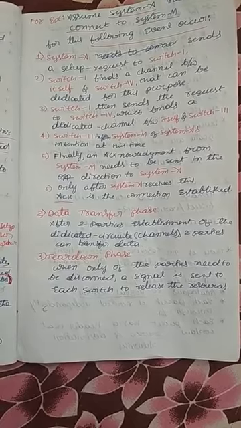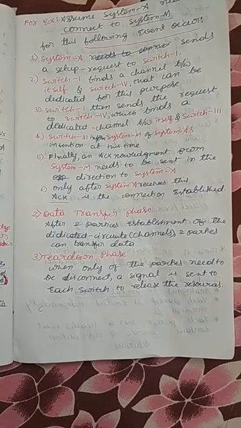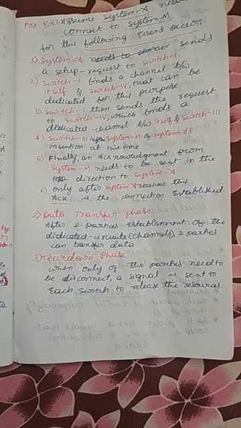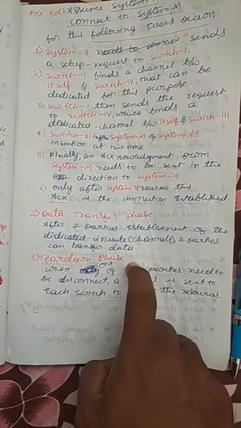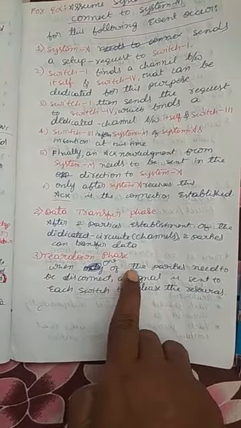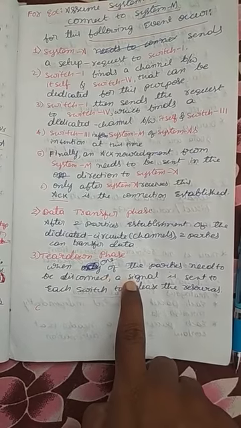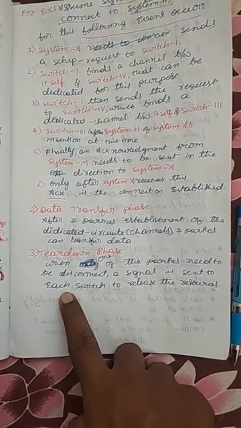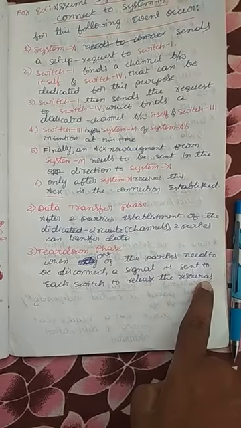Next one is the tear down phase. Tear down means cut the connection. When one of the parties needs to be disconnected, a signal is sent to each switch to release the resources.